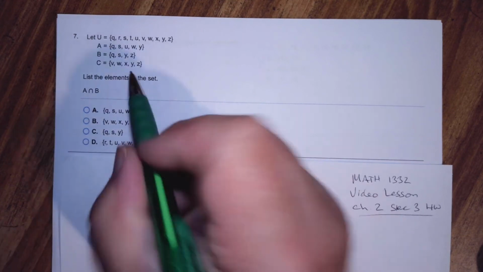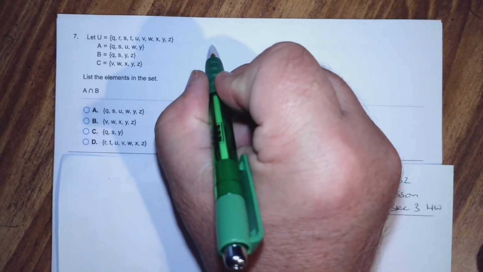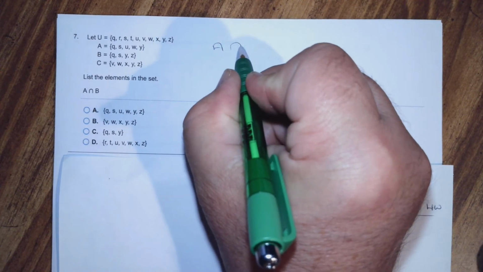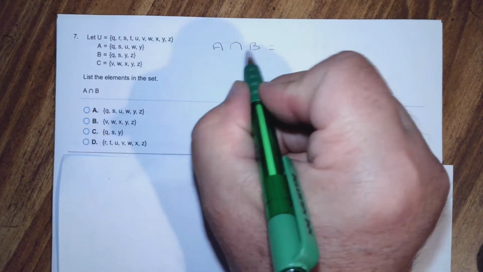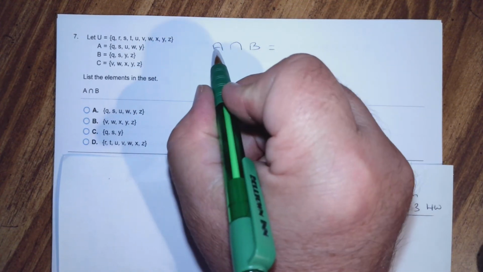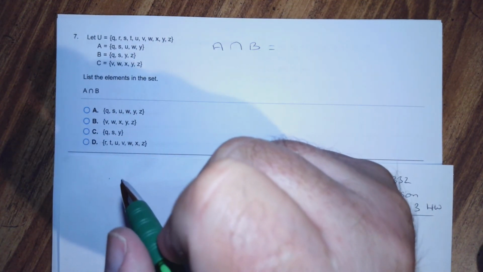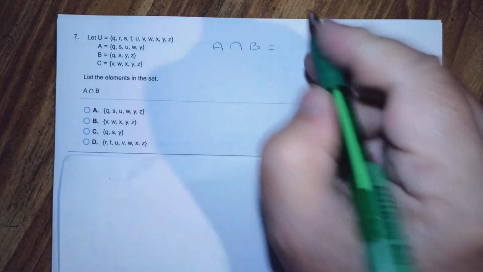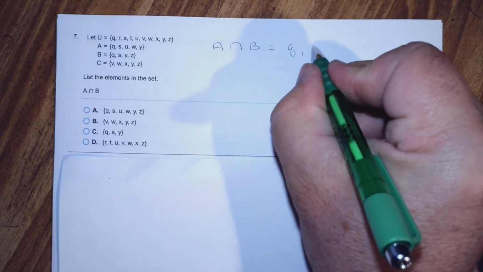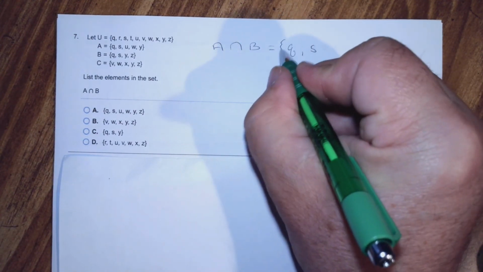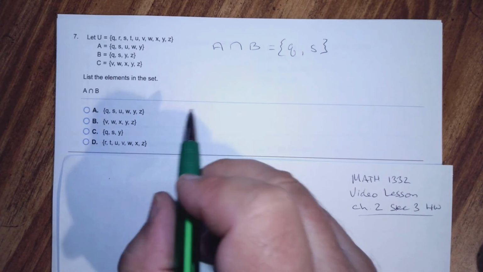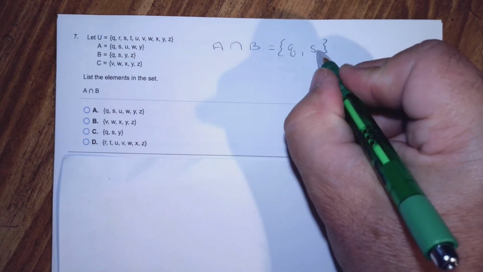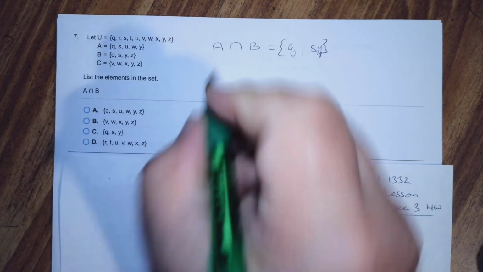Number 7. The universe, A and B. What is this one asking? A intersect B. Another way you could read that is A intersect B. A and B, what do they have in common? They both have a Q. They both have an S. And that's it. Oh, nope, they both have a Y. Q, S, Y. That's C.